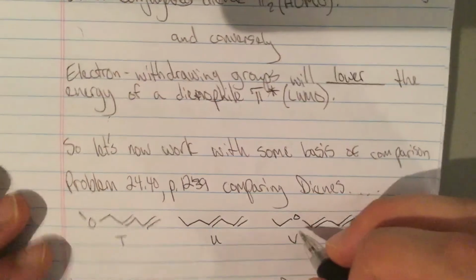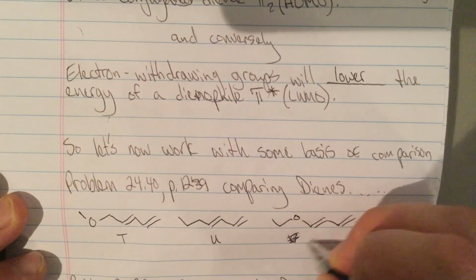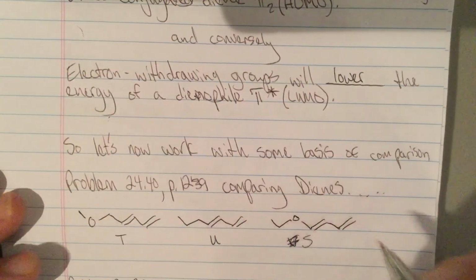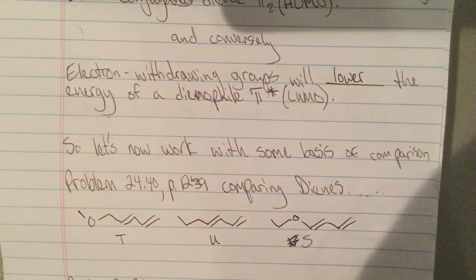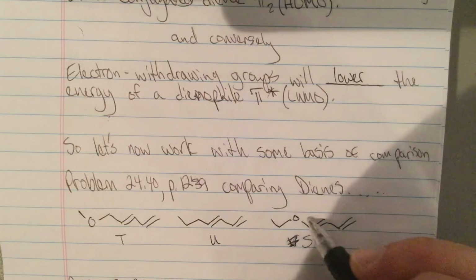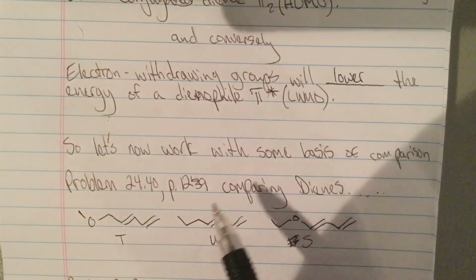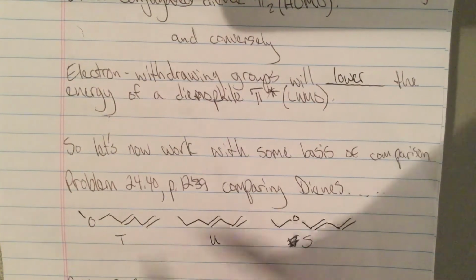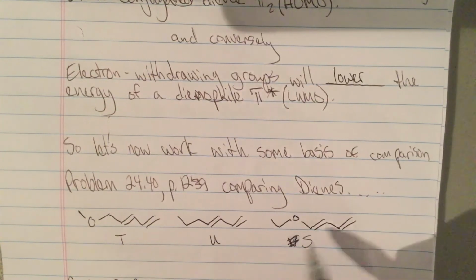I guess I had it way wrong. TUV, I was writing it wrong. So it was actually S. My apologies for that. So this is going to be fastest, this is going to be medium, and this is going to be slowest. So least reactive, intermediate, most reactive.